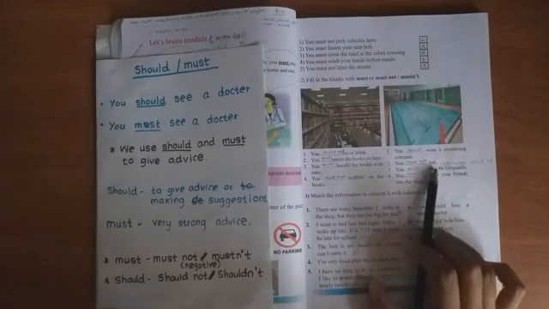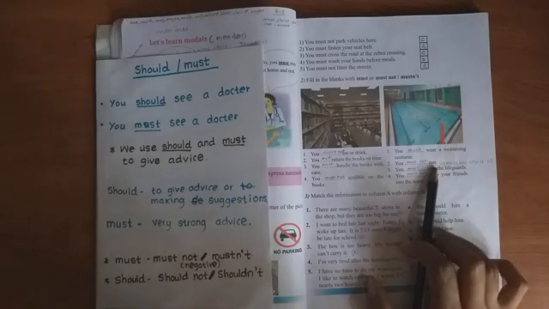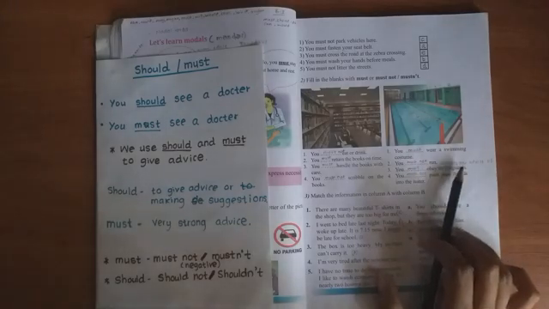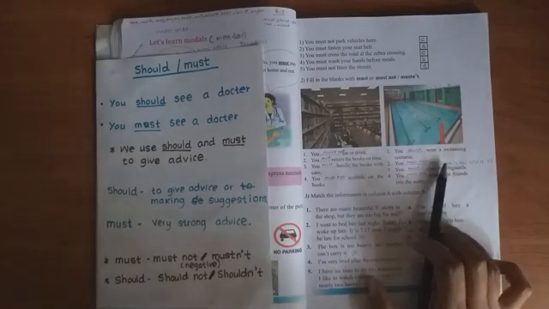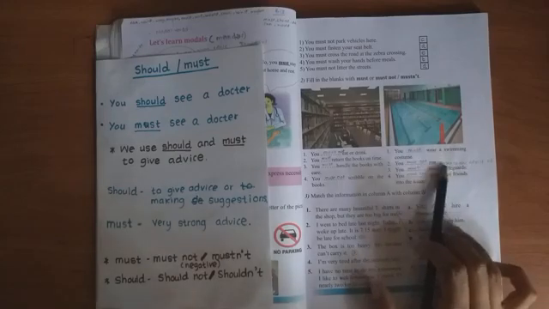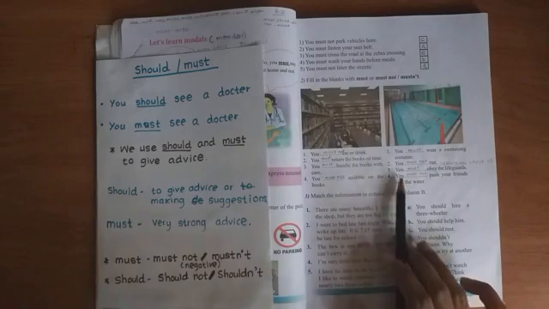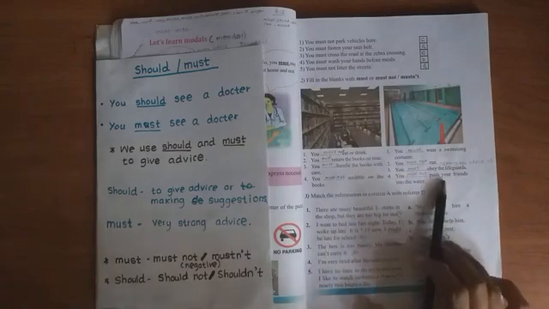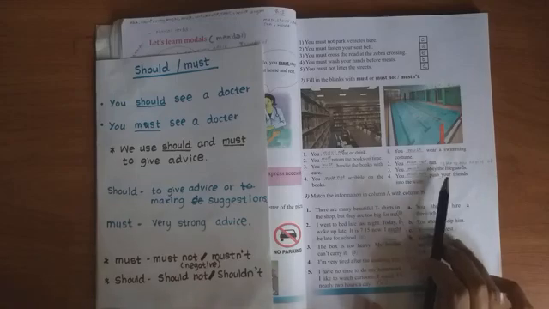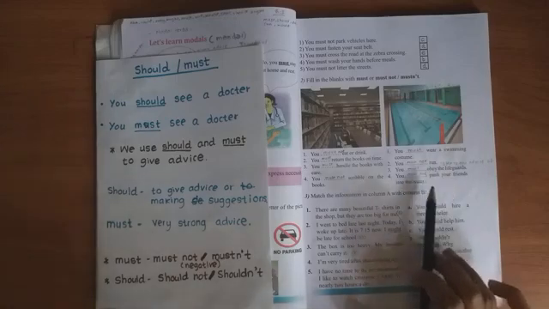Obey means you have to listen to the advice of lifeguards. Lifeguards are the people who are there to save our lives in the swimming pool. So we have to obey. You blank push your friends into the water. Can we push our friends? Is it good? No. We must not push our friends.